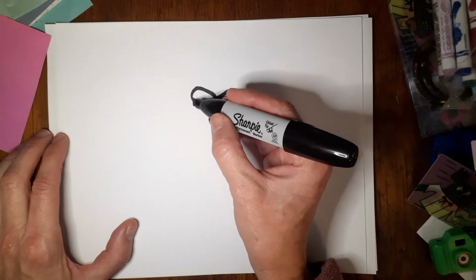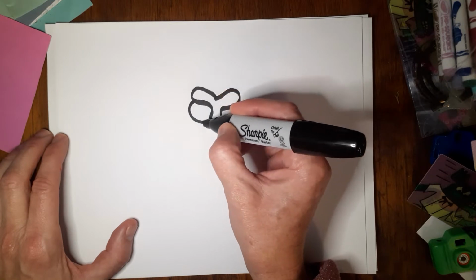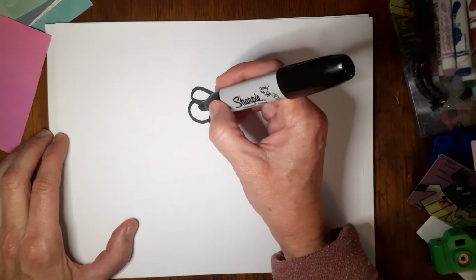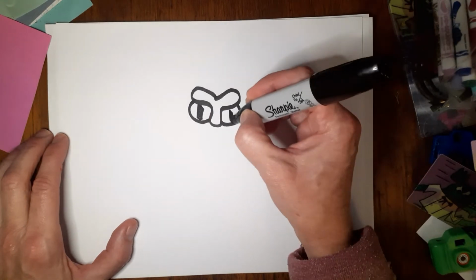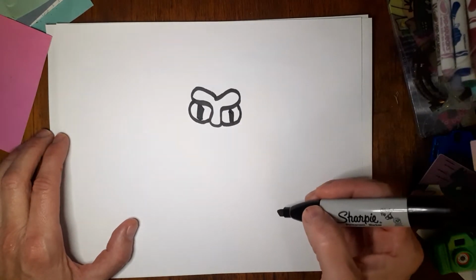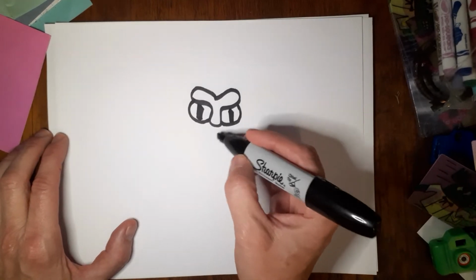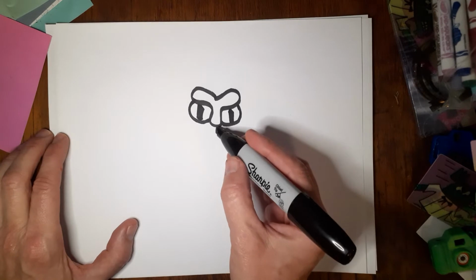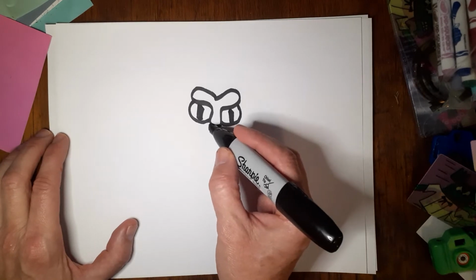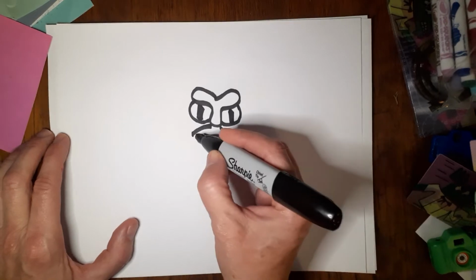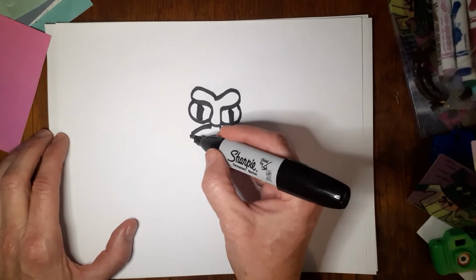And then you're going to connect this with a loop like that and connect this with a loop like that. That's going to be his eye. Go ahead and give him some pupils and you can already see his personality starting. Now this one's nose doesn't come down very far, so he's going to be a little different. After you've drawn the nose, you're going to draw a line down this way and a line down this way. And that's his big old upper lip.